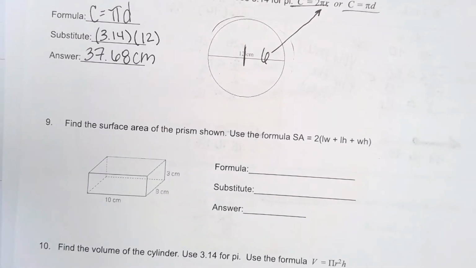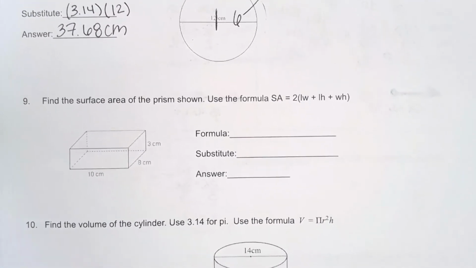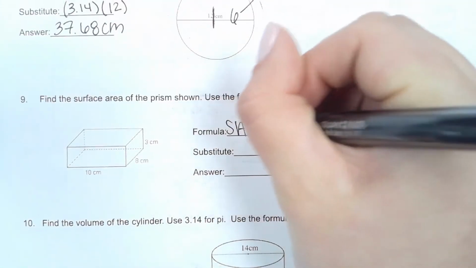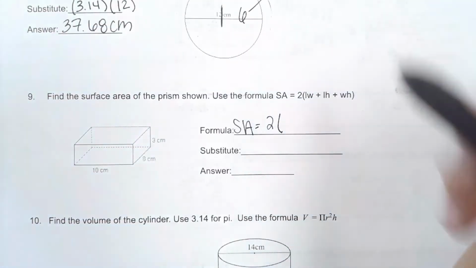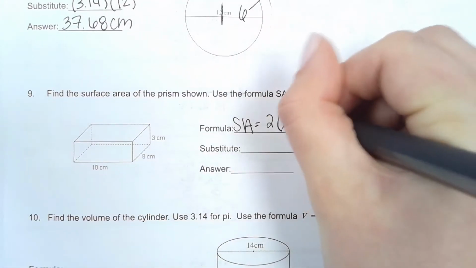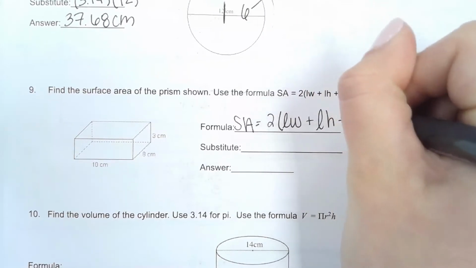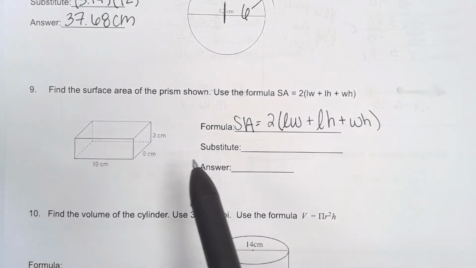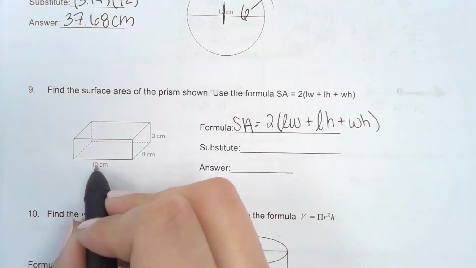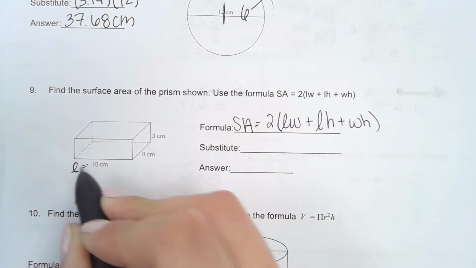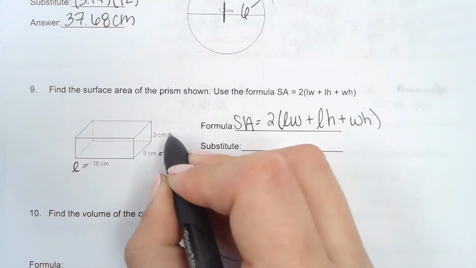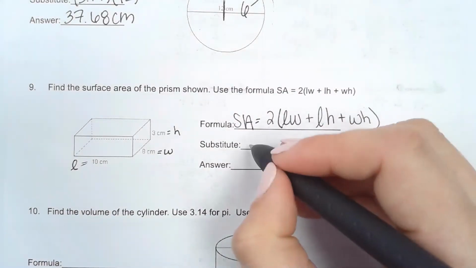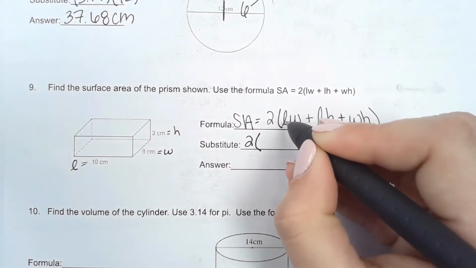All right, number 9, find the surface area of the prism shown, and they do give us the formula. So our formula is SA equals 2 times (LW plus LH plus WH). And then I can just start substituting my numbers in. So 10 is going to be our L, 8 is going to be our W, and 3 is going to be our height. So when I start plugging my numbers in, the 2 stays out front of the parentheses.